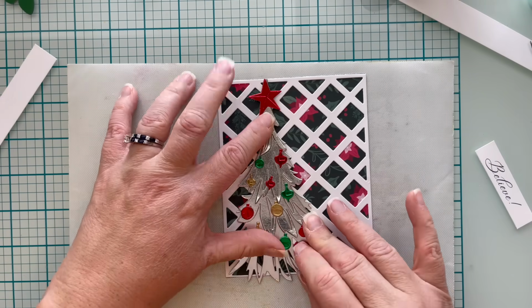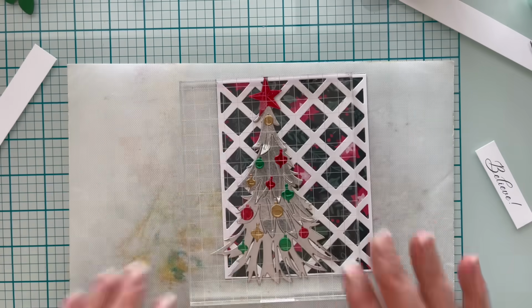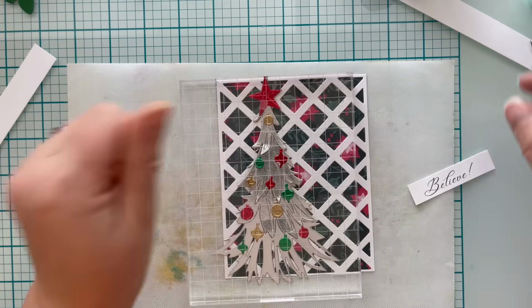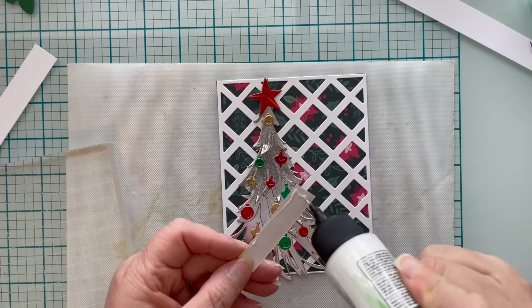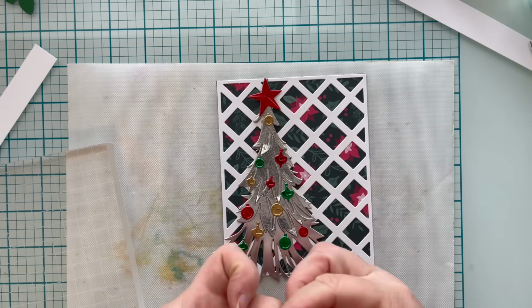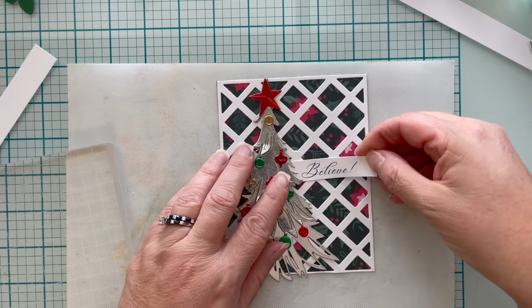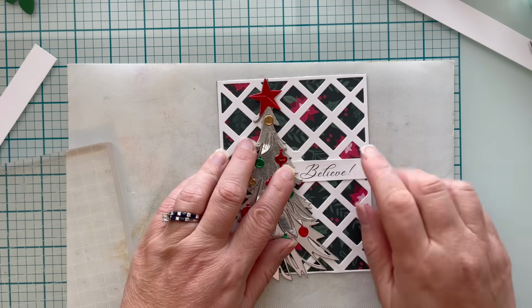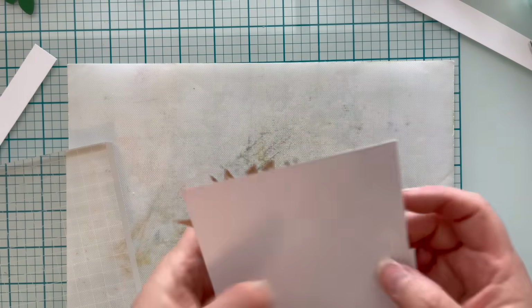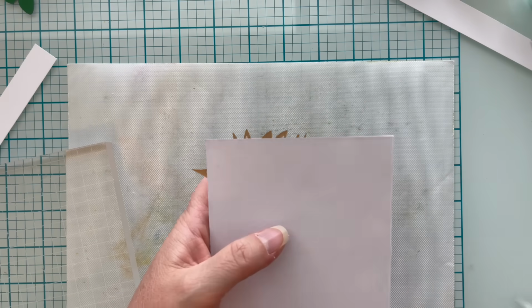My neighbors had a silver tree up on a pedestal that rotated, and it had different color lights to change the color of the tree. And I thought it was the most beautiful tree on the planet. So that's where my inspiration came for this one. And I'm simply going to finish this card off with a very simple sentiment.